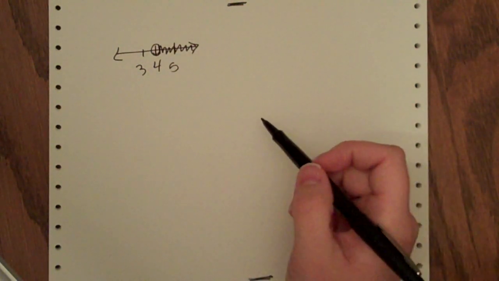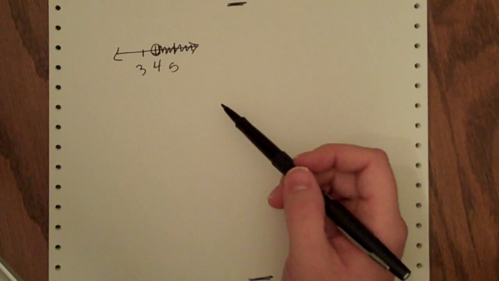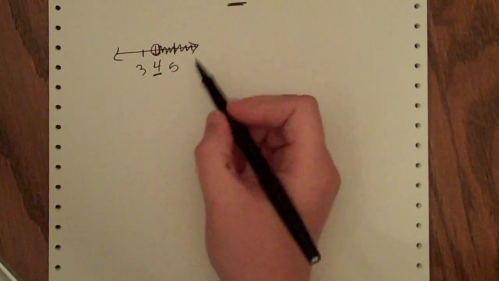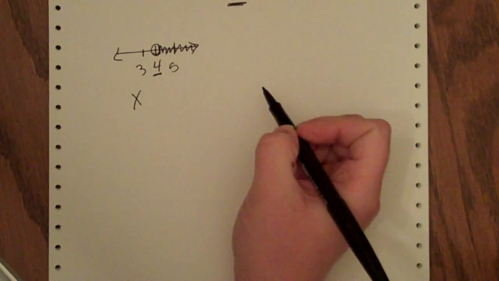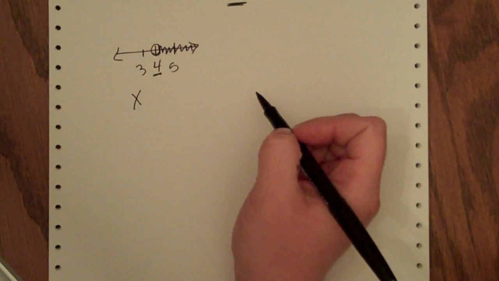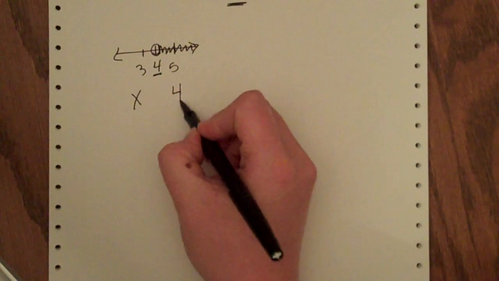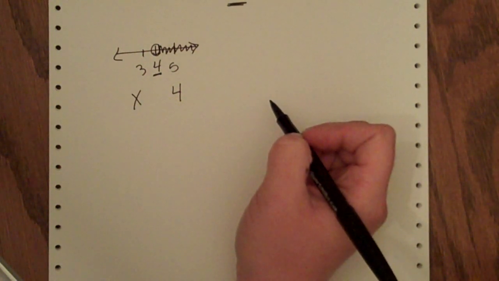And we want to know what inequality statement that represents. Well, the first thing we're going to look at is what number our point is on. In this case, it's on the 4. We also are going to need a variable. Our variable is always on the left. Let's just use x. You can use any variable you would like. We'll use x on the left, and 4 is our number that goes on the right-hand side.